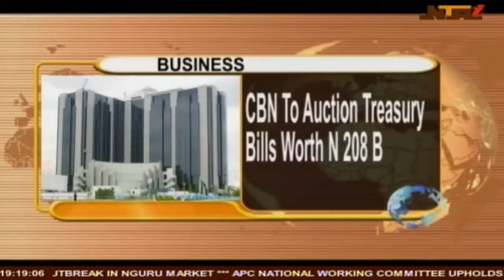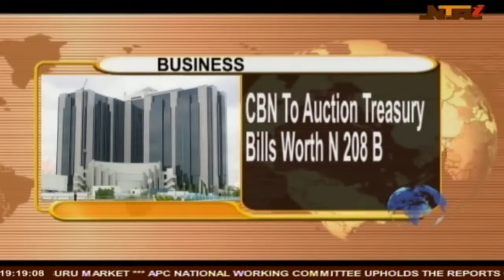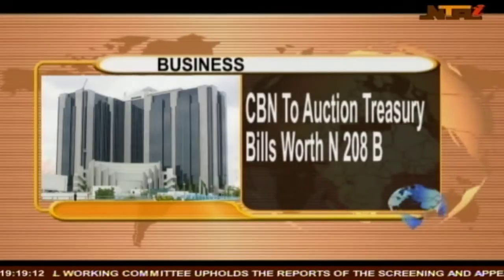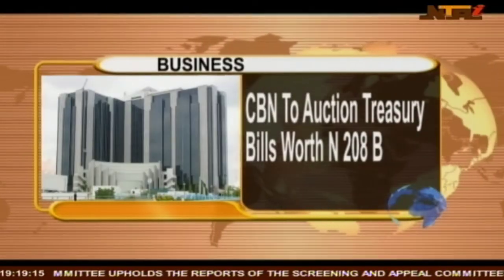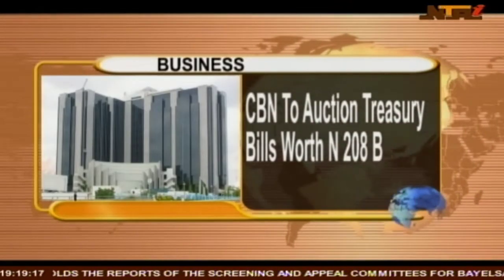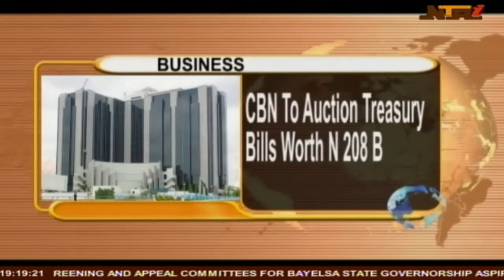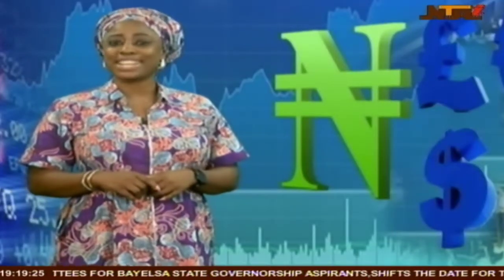In the meantime, the Central Bank of Nigeria is scheduled to roll over maturing bills worth 208 billion naira through the primary market auction across the 91, 182 and 364-day tenors. The CBN is also expected to mop up excess liquidity through open market operation auctions this week. The stock market wraps up business news. I am Rachel Shaibu.